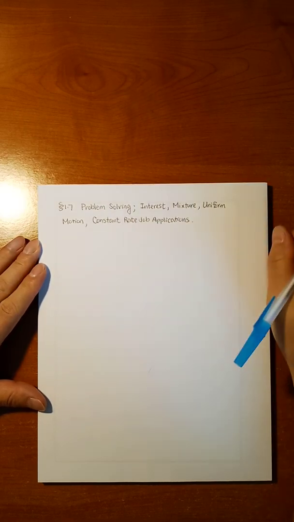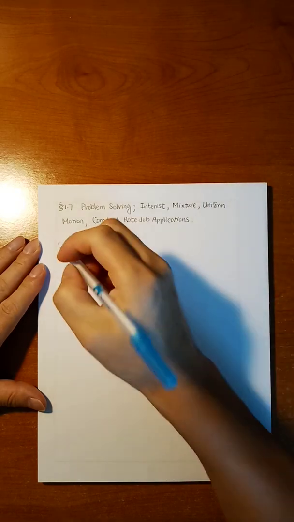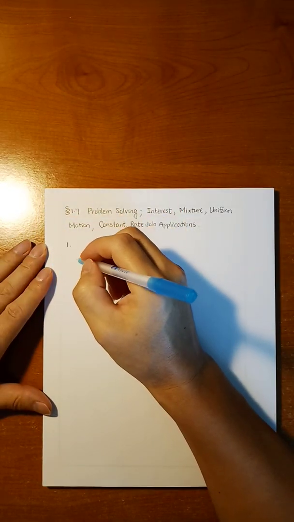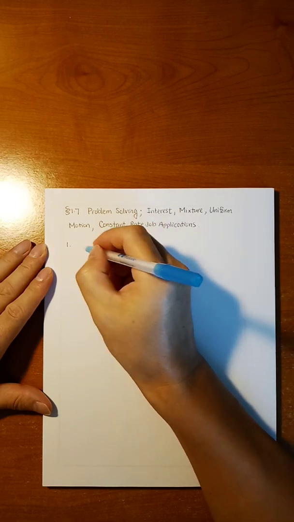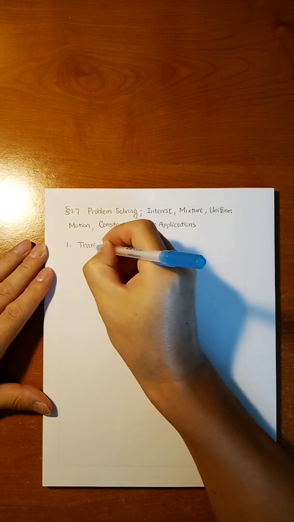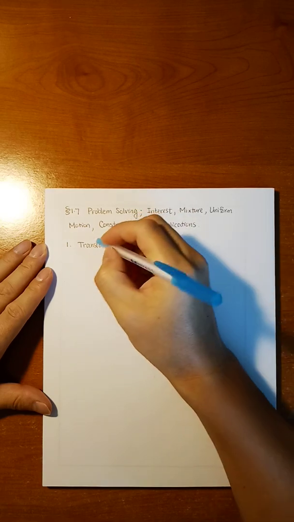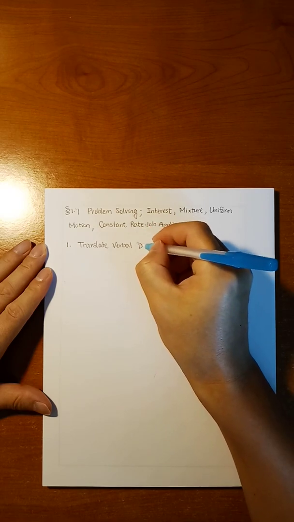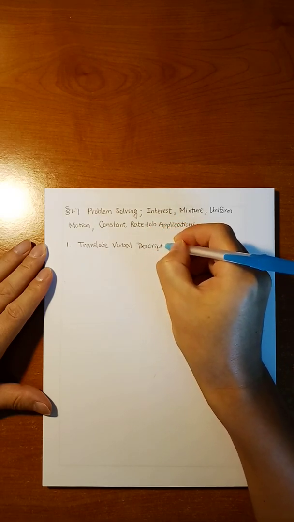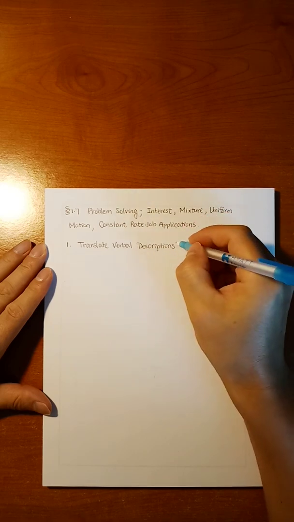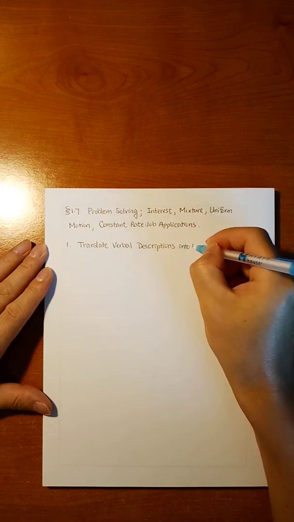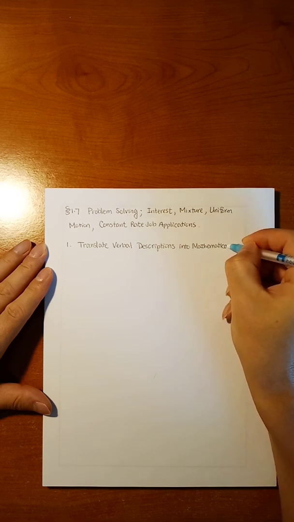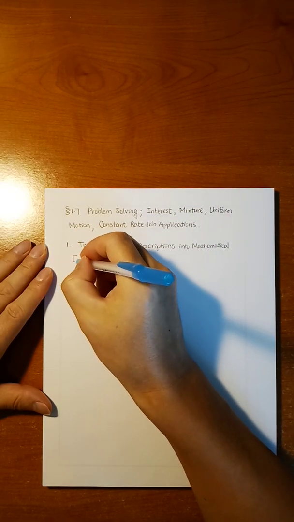Okay, so first, let's see, translate verbal descriptions into mathematical expressions.